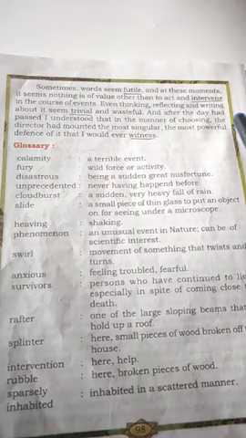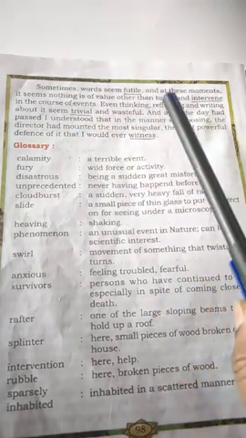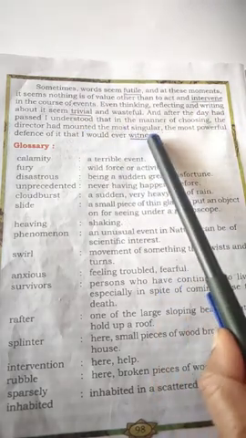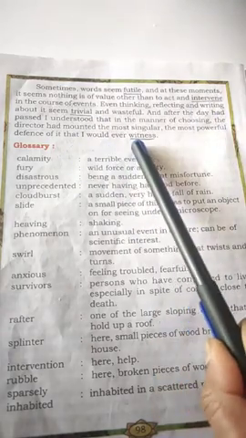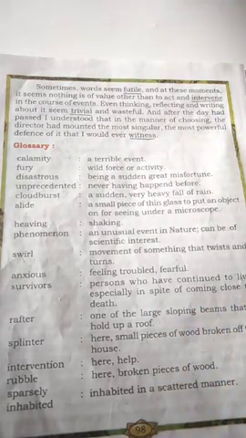And after the day had passed, I understood that in the manner of choosing, the director had mounted the most singular, the most powerful defense of it that I would ever witness. So, after that day, the author understood that whatever the director did, whatever the thoughts of the director were, were absolutely correct.